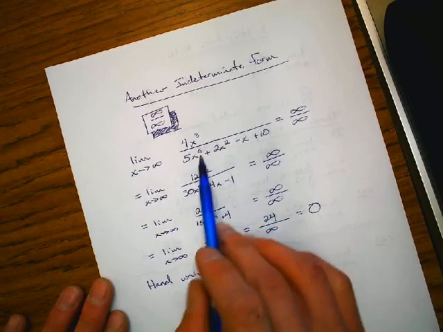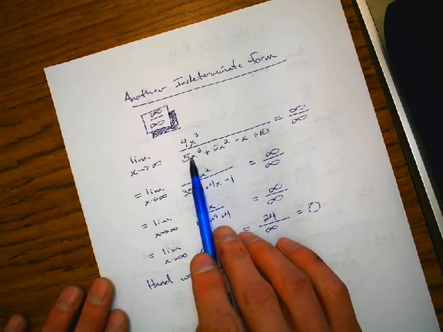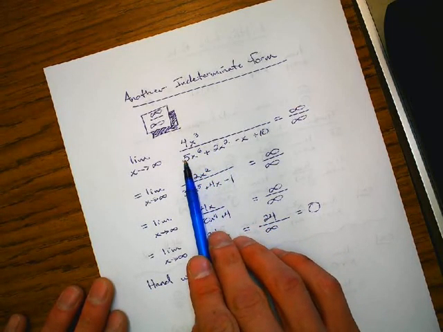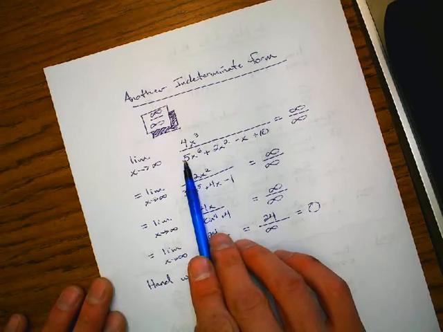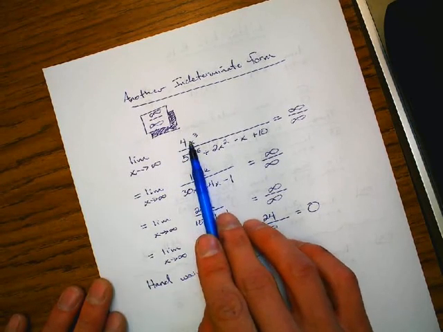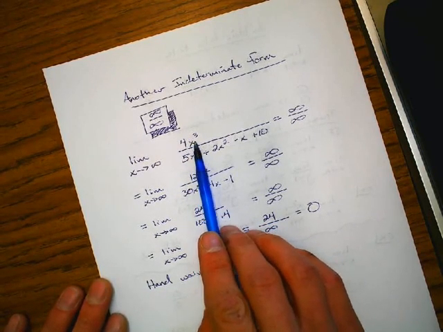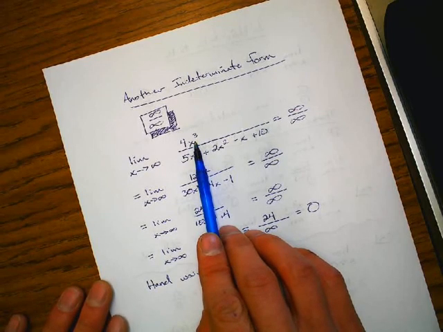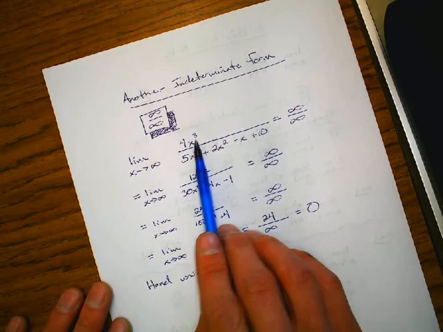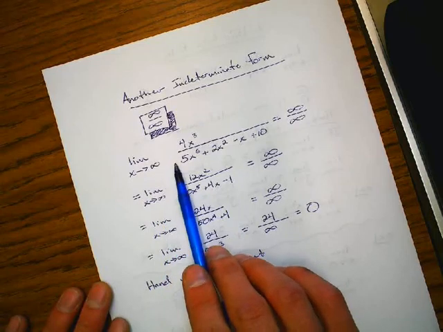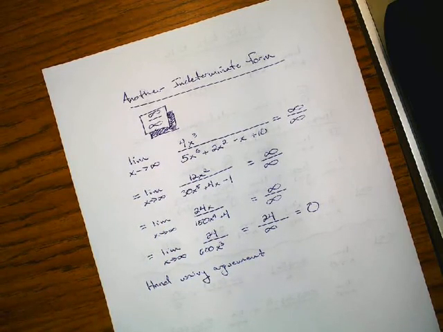Yeah, if the rate of change of the denominator grows faster than the rate of change of the numerator, then eventually we can conclude that it will go to 0 at the right end.